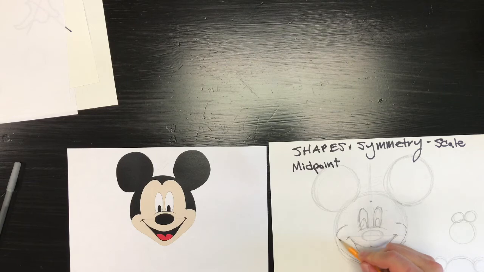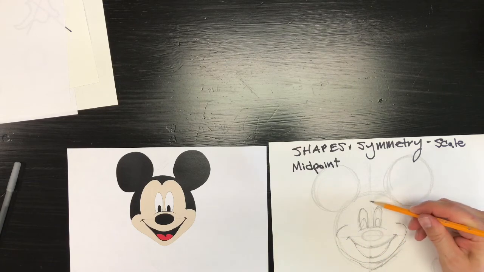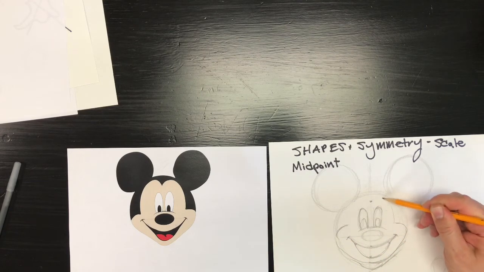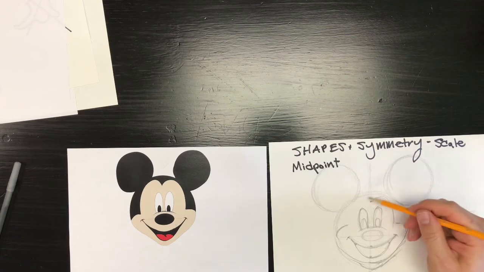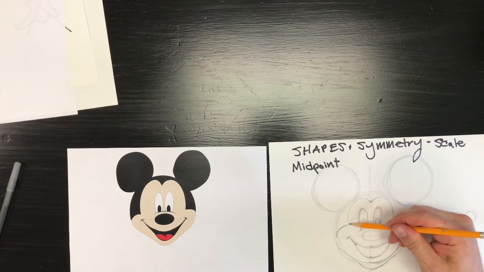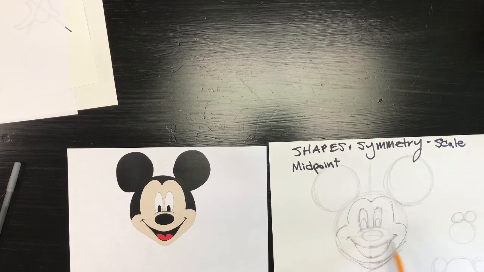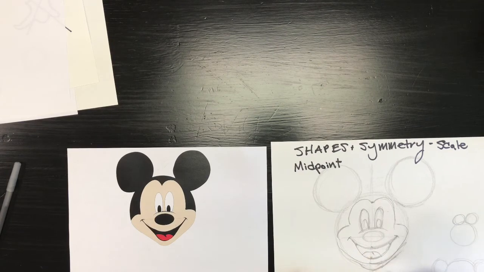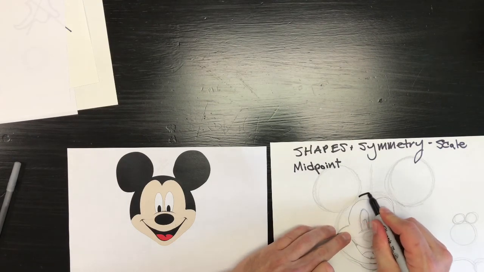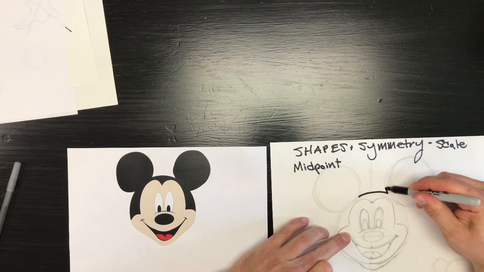Part of a circle, right? These are just two ovals as well. Okay, here's two overlapping circles. And there you have it. There's Mickey Mouse. I'm just going to outline it real quick so you can kind of see what it looks like.